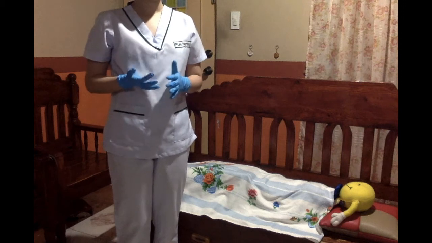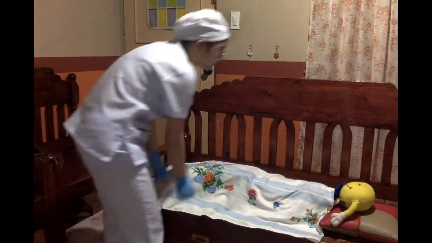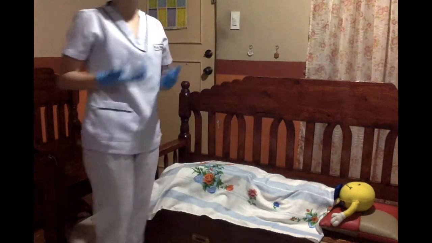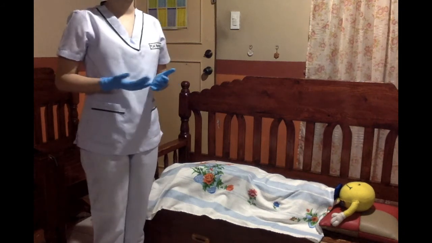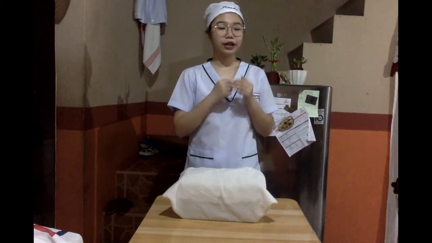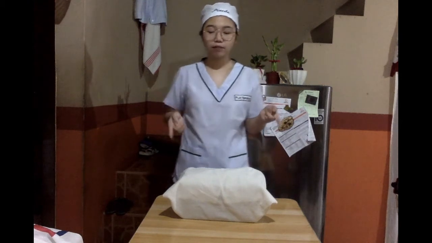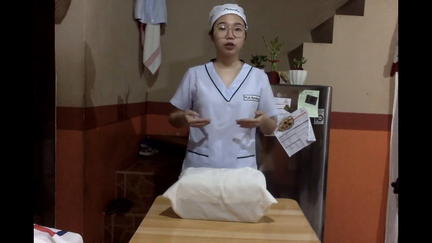But before that, I will lift the side rails to promote safety and make sure that the client is covered to reduce embarrassment. I would like to apologize first for my background. So this video is purely for demonstration purposes only. But in real life, the area should be spacious and far from contaminated objects. And this table should be at waist level to be considered as sterile.